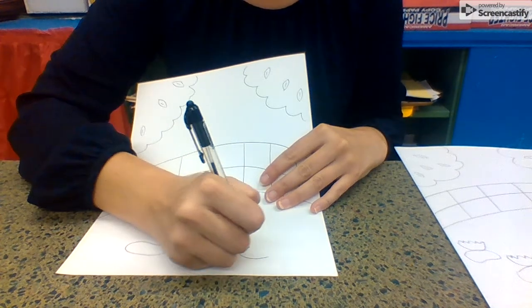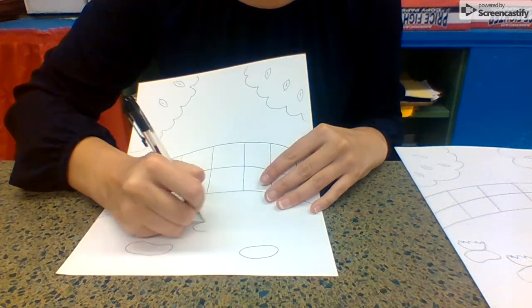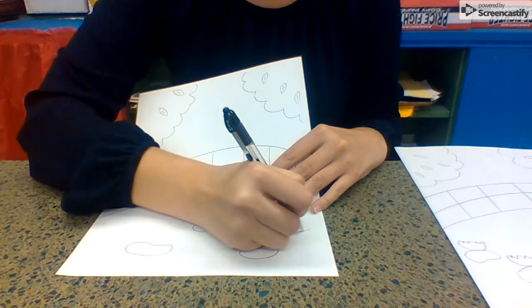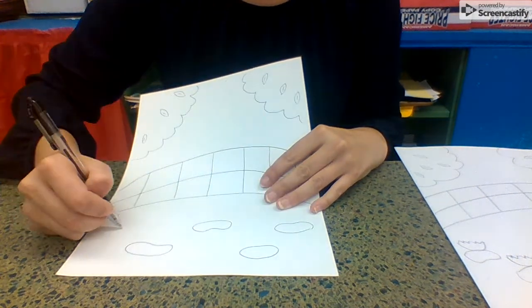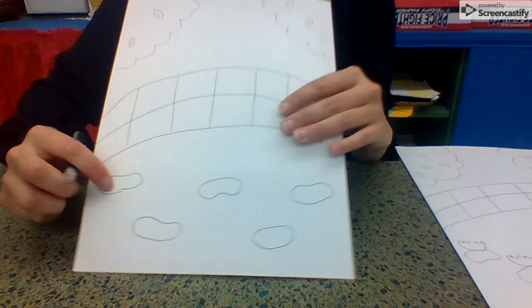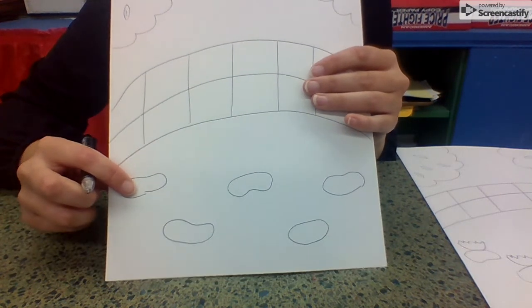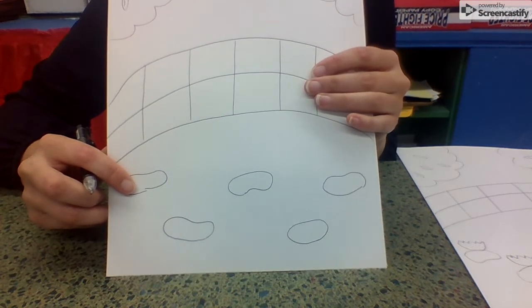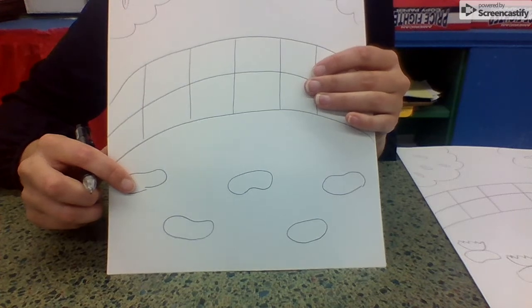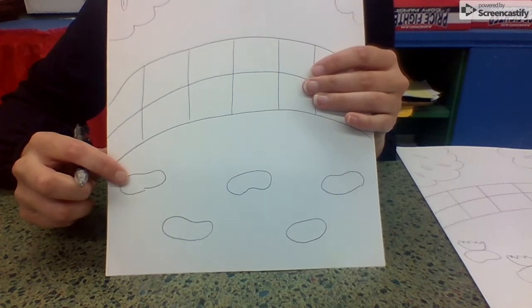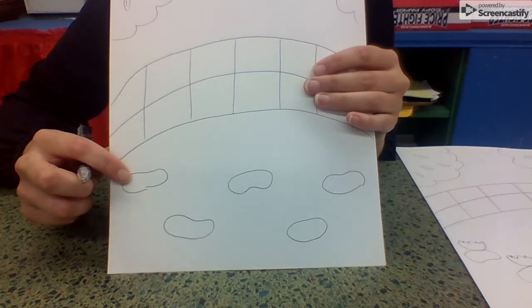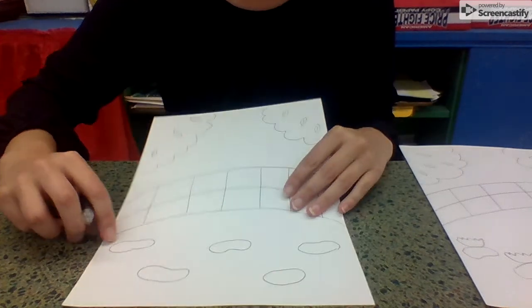1, 2, 3, 4, 5. So those are the lily pads. Those are the green pieces that frogs like to leap on and the flowers grow on top of. Again, they almost just look like jelly beans. Very easy to draw. Now I'm going to draw the lily flowers themselves.